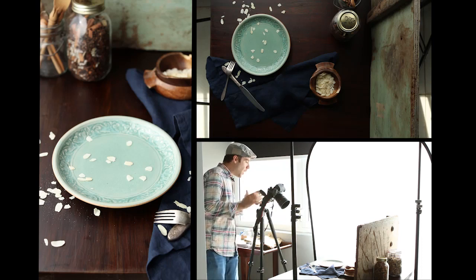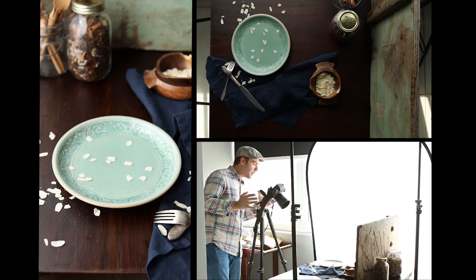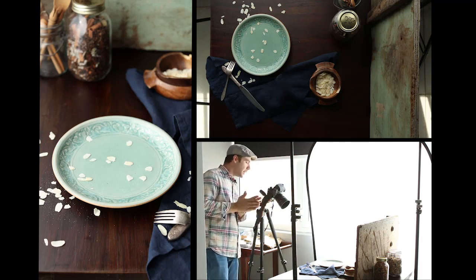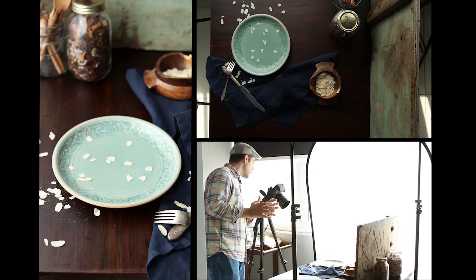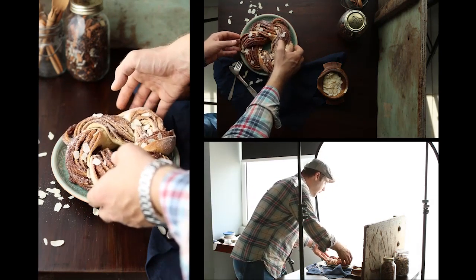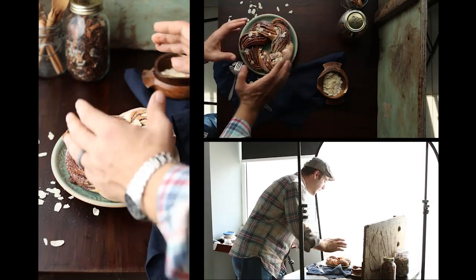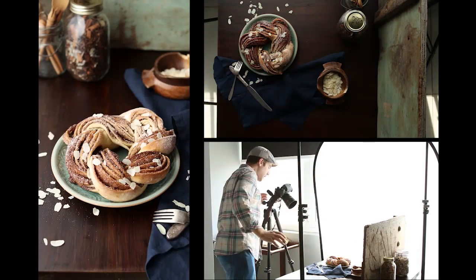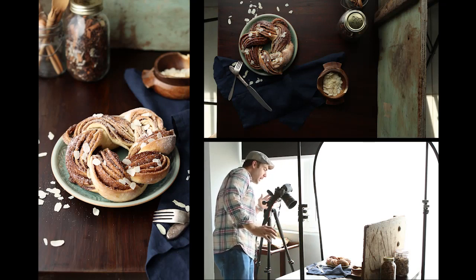So I think I'm ready for the food, so I'm gonna grab the food and place it on the plate and then move it around so the light really hits it very nicely. We'll find the most perfect spot to place it. I'm gonna move it around the plate to find the best angle of the cinnamon wreath so it shows off its best angle in the photo.